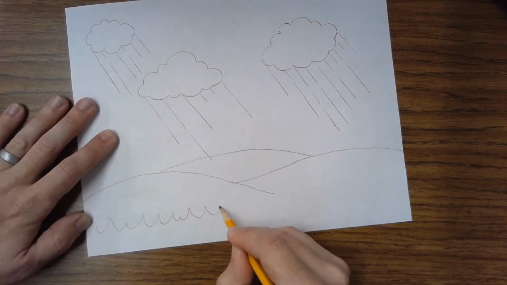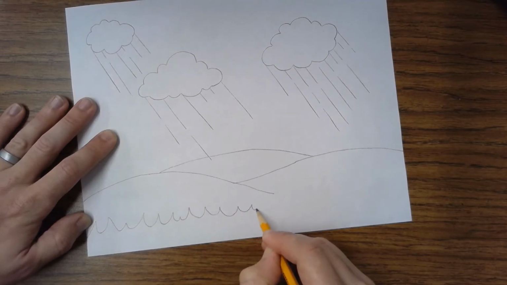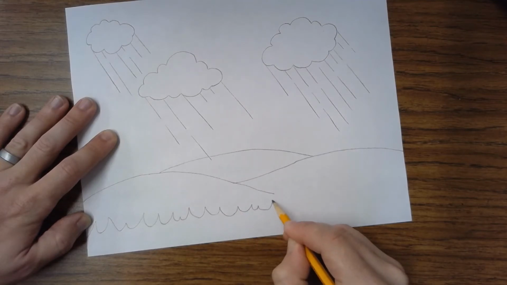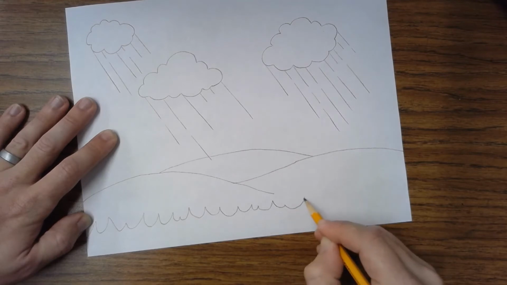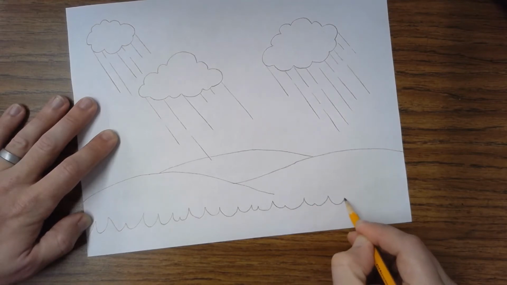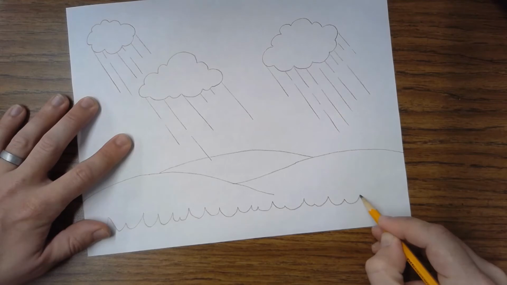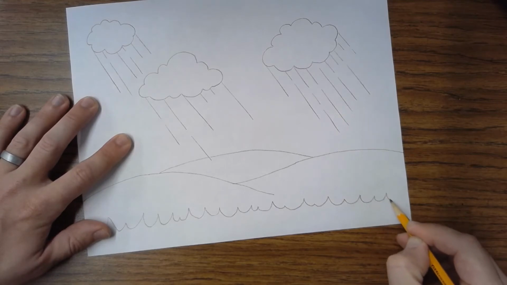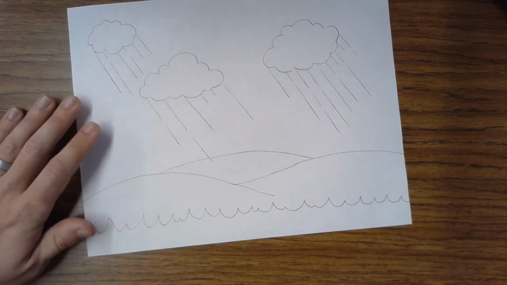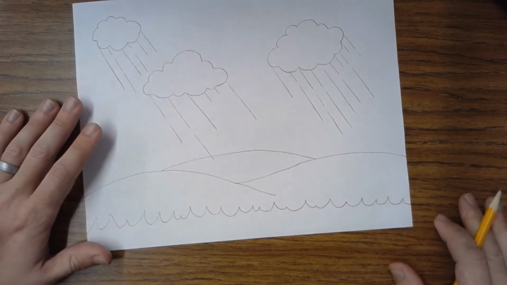Remember to make it random. Landscapes are out in nature, and nature is very random. Very chaotic. So you would have all different sizes, different shapes, spacing. Change it up. Alright, there's our foreground.